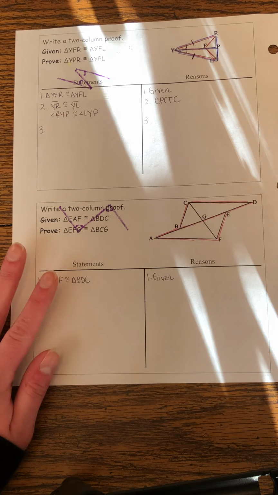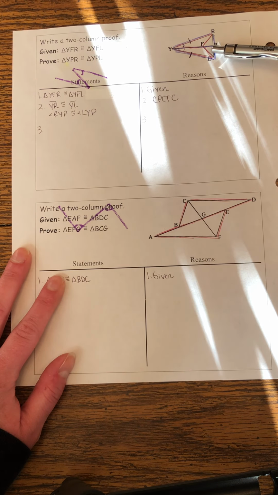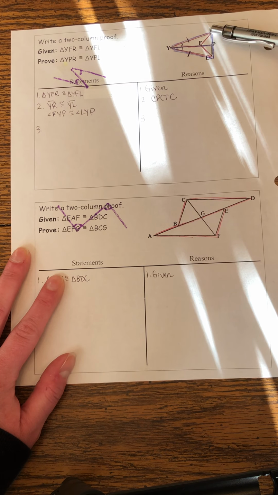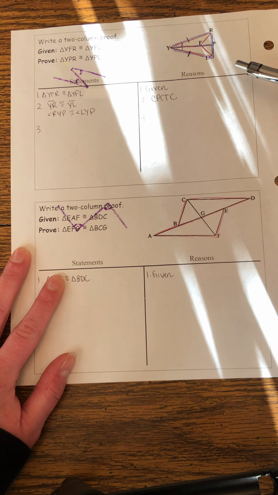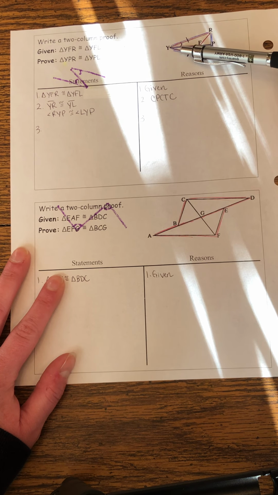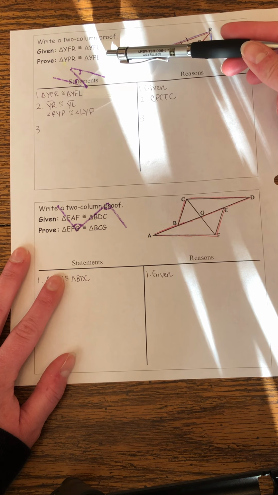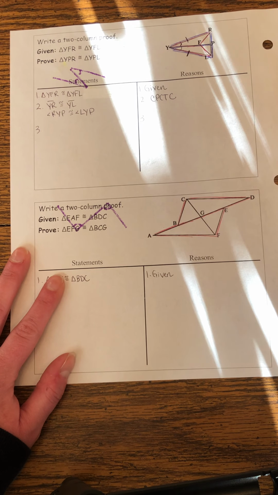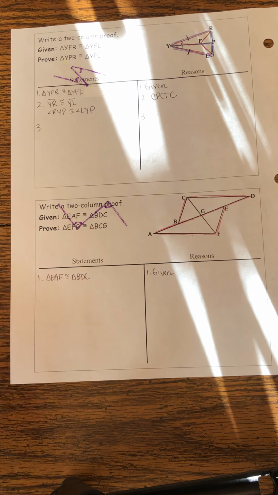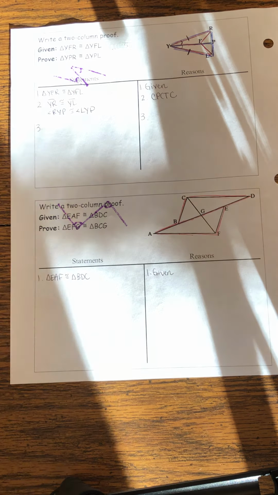So now if I go ahead and look at the blue triangles, I have 2 pairs of congruent parts. I have a pair of sides congruent, I have a pair of angles congruent. And again, I want to prove the pair of blue triangles congruent. If you look at the blue triangles here in the diagram, they share a side, YP.